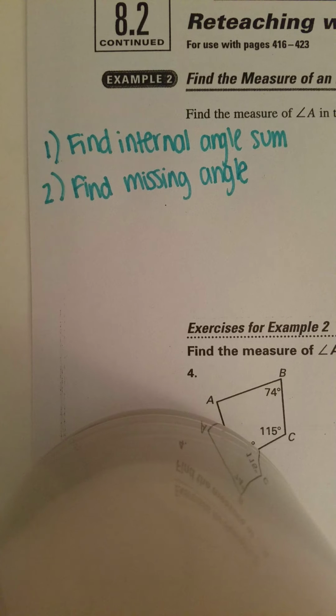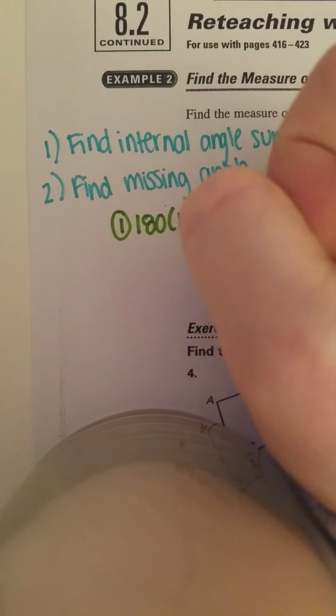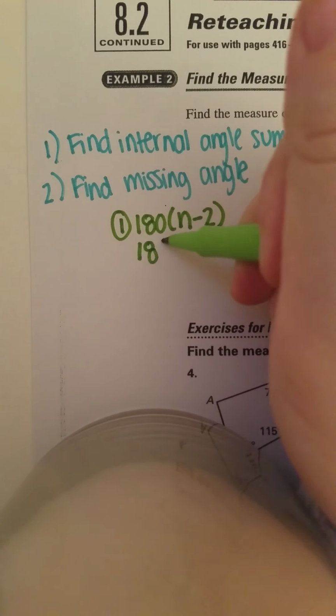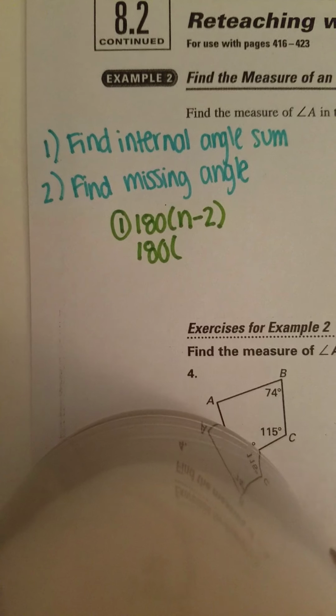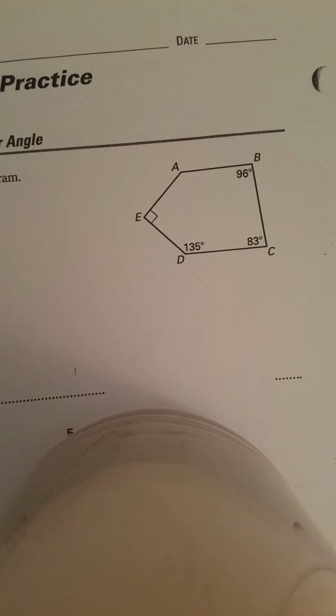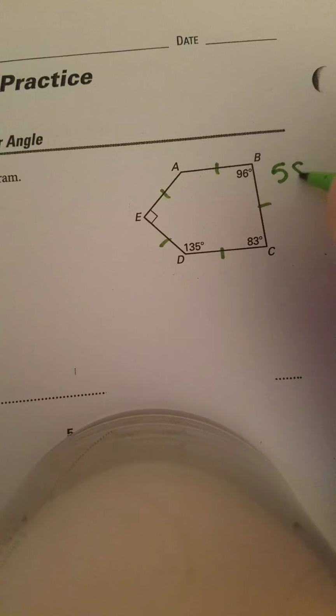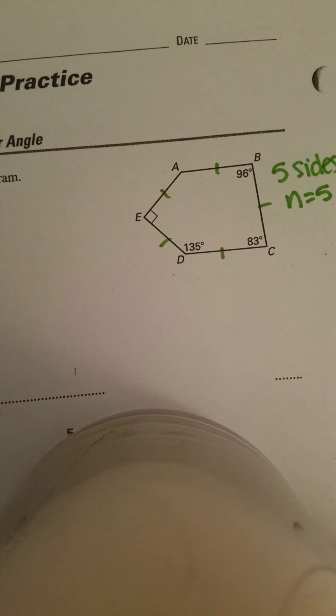So we're obviously going to start with step 1. We're going to find the interior angle sum for this shape here. So it's going to be 180 times n minus 2. In this case, we've got to figure out what our n is. If we come over to this shape here, we have 1, 2, 3, 4, 5 sides. So n is going to be 5.